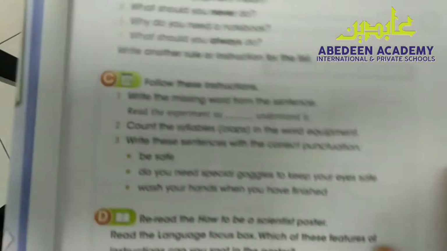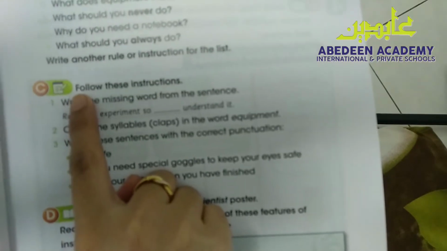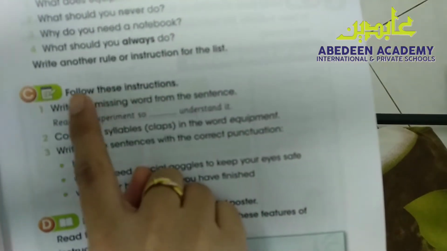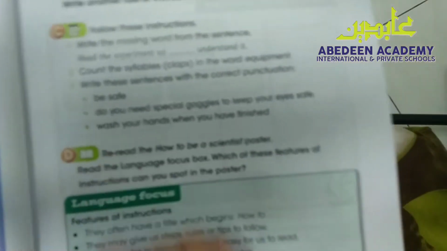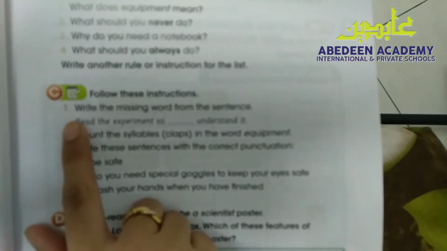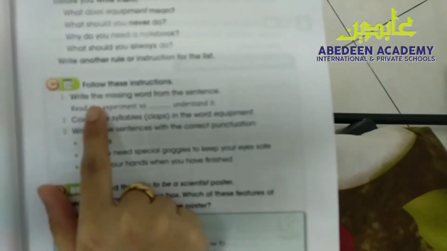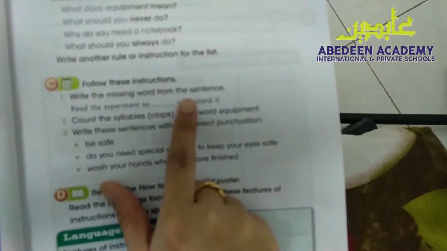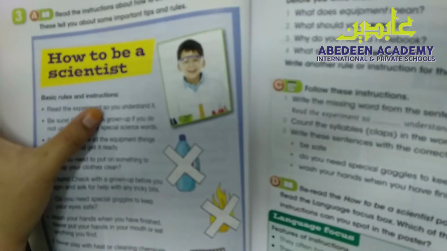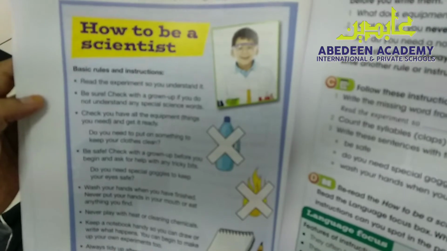Alright, now let's move on to C here. Follow these instructions. So this is basically an instruction as well. Follow, read, reread. These are all instructions. So let's see number 1. Number 1, write the missing word from the sentence. Read the experiment so you understand it. That's what I was trying to tell you. This poster is basically talking to you.